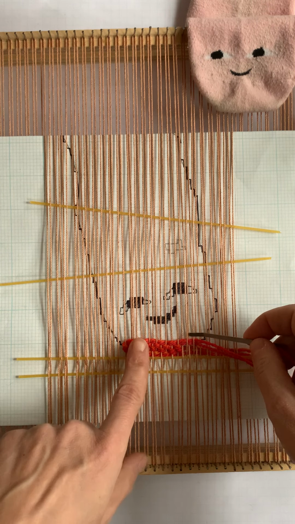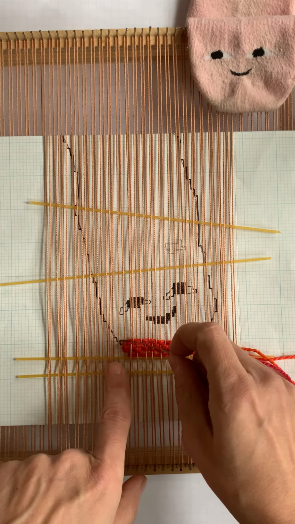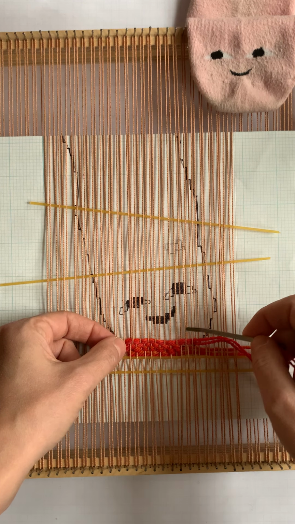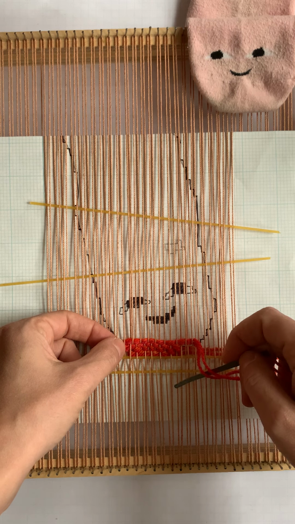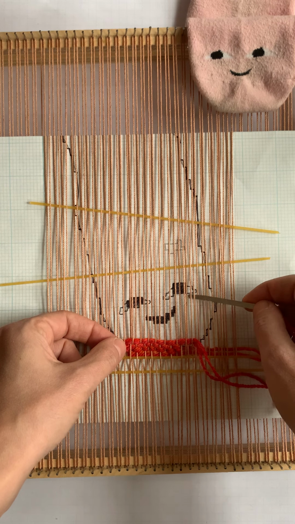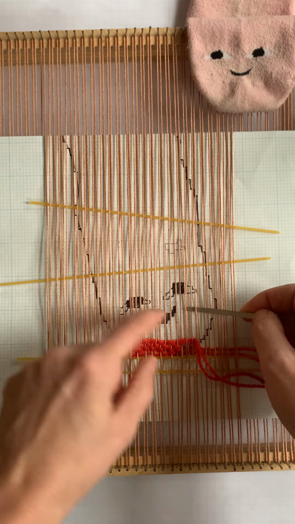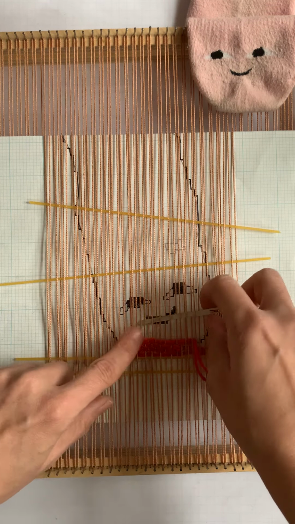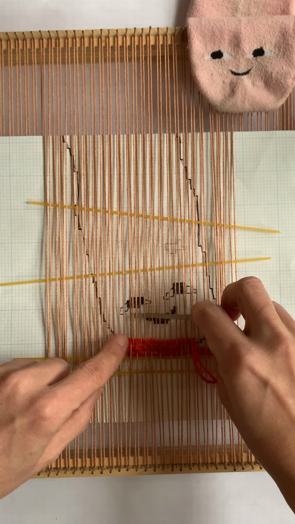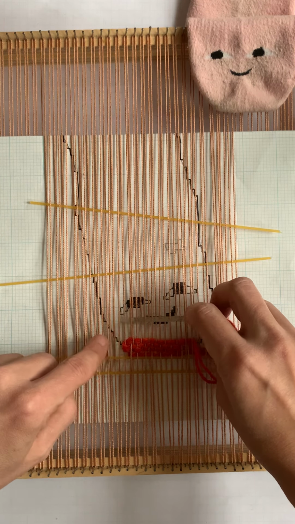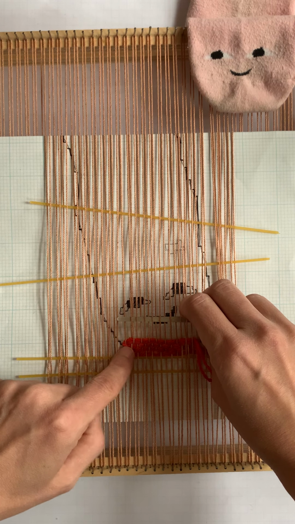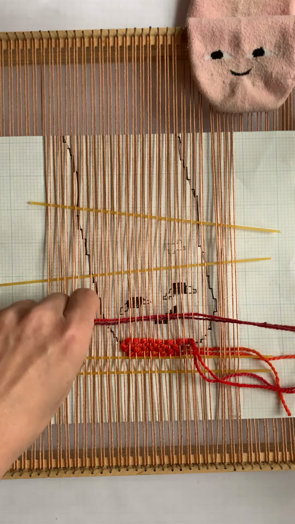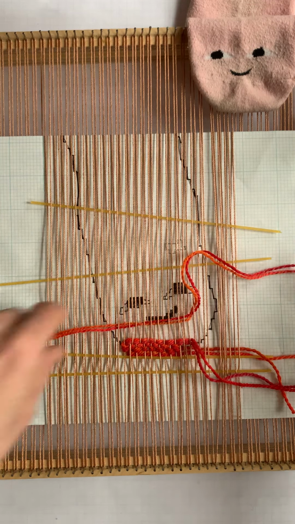Okay, now I'm coming around and I'm deciding, do I pick up more here? Yes, I do. I pick up only one more. So very simple tabby back and forth, just accounting for the edges so it helps me make my image. Here I'm picking up one more. I did. I'm pulling my length through.